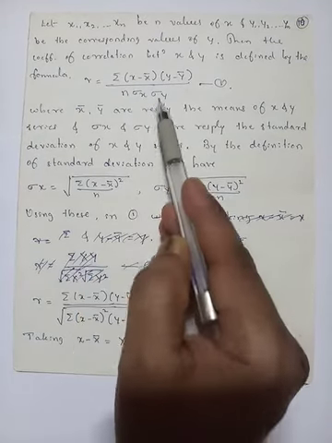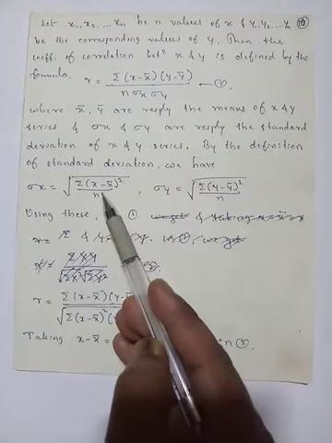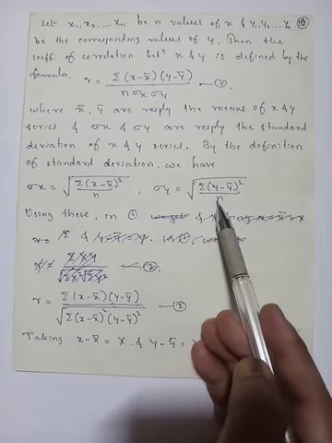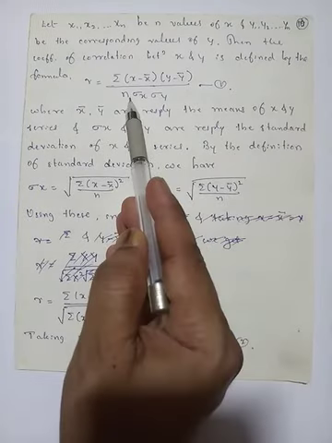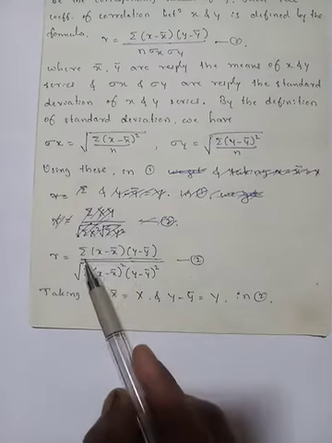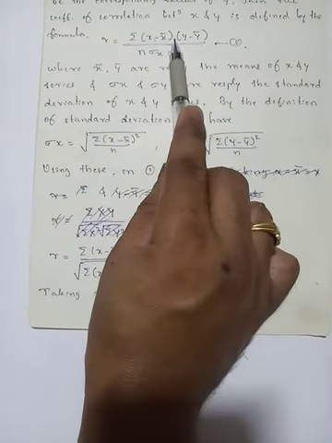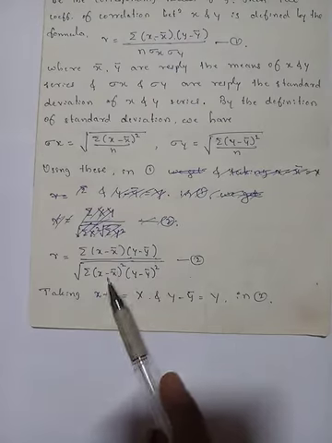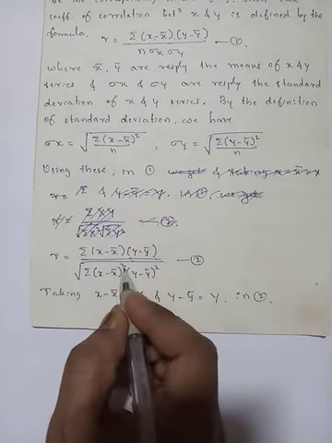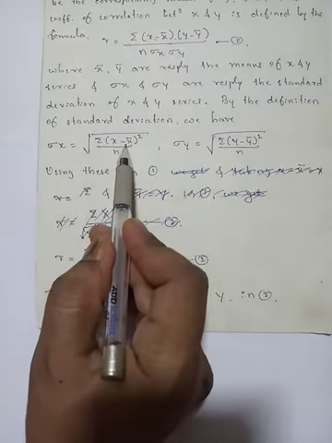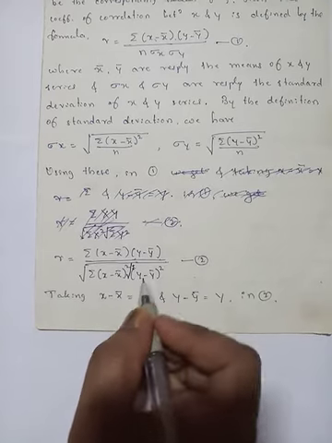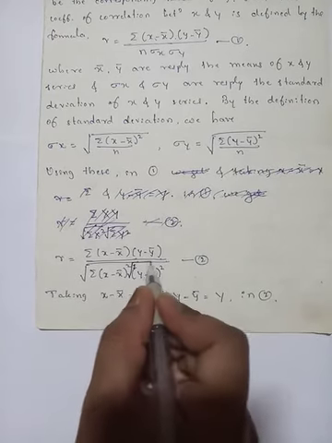When you substitute sigma x and sigma y, in the denominator we get square root of n, and here square root of n. Square root of n into square root of n is n, and this n cancels. Then in the numerator we have summation (x minus x bar) into (y minus y bar), divided by the square root of summation (x minus x bar) squared, into the square root of summation (y minus y bar) squared.